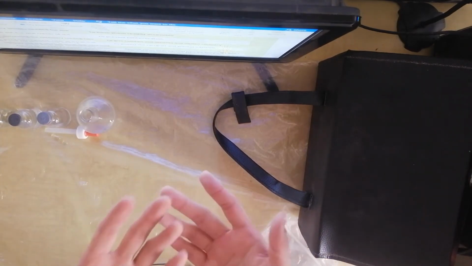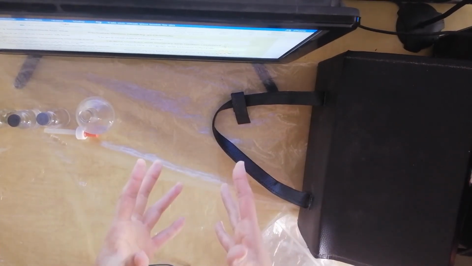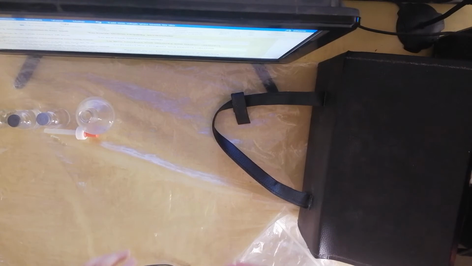And then proceed to thorough hand washing. After thorough hand washing, our hands are now clean. We need to put everything back into its place.